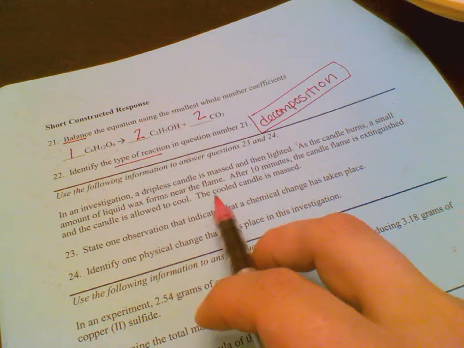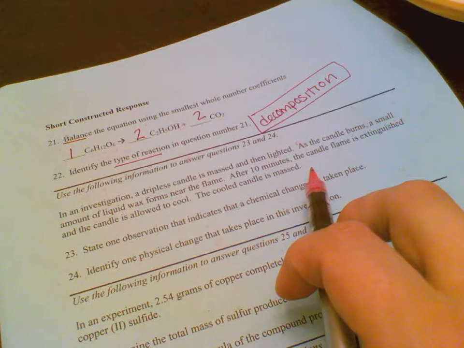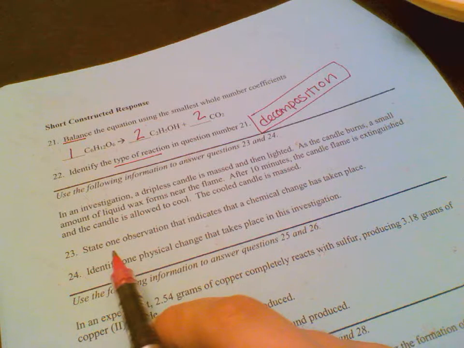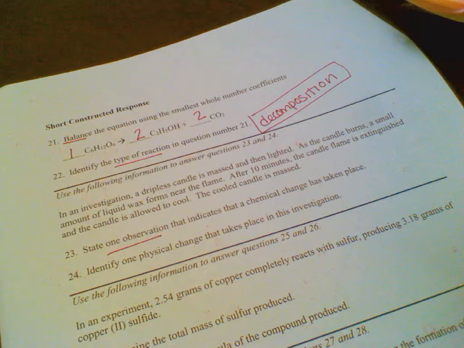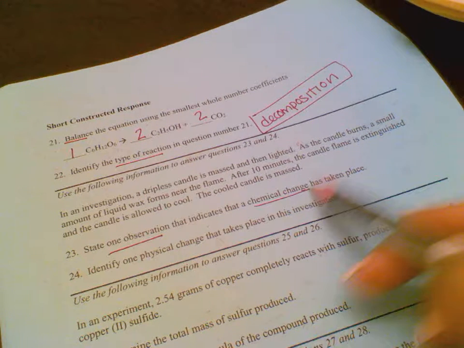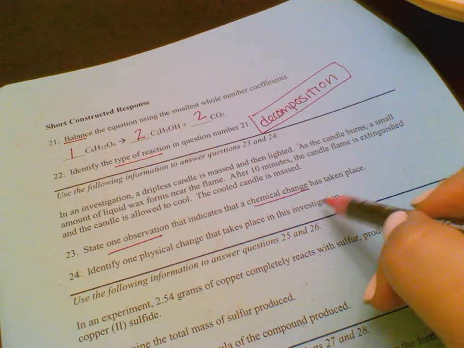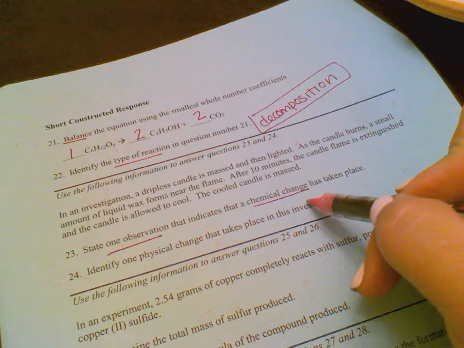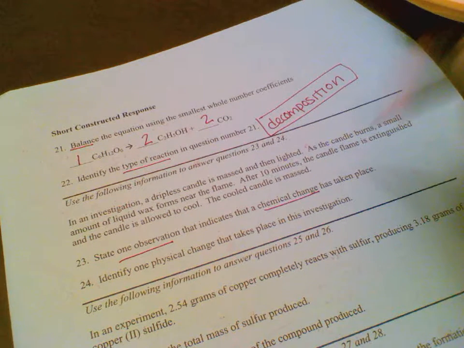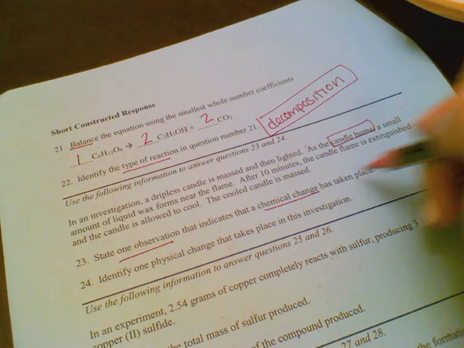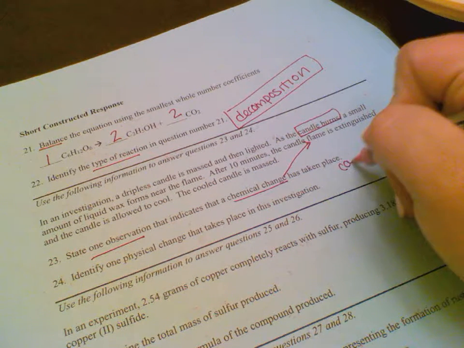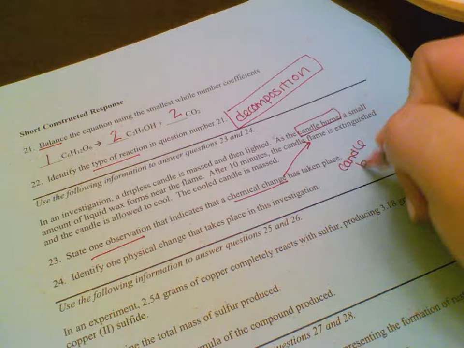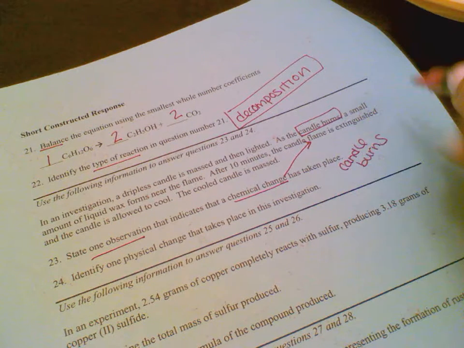23, state one observation. So one observation, so that means I'm going to go up here. That indicates a chemical change. I don't think a chemical change is something I can take back. So they told me that the candle burns, and when something burns, it's chemical. So I like that. Candle burns. Or you could say the flame, kind of reference that.